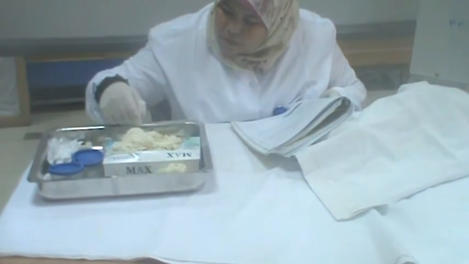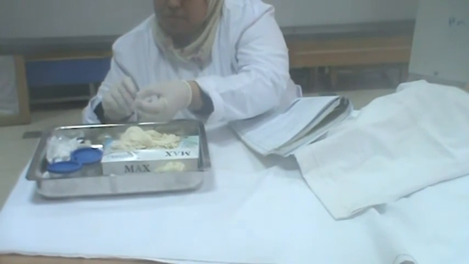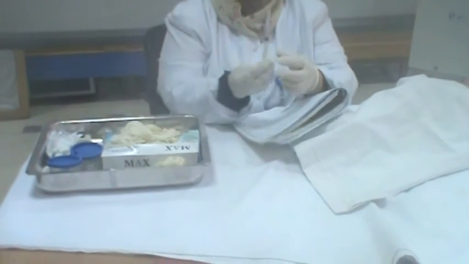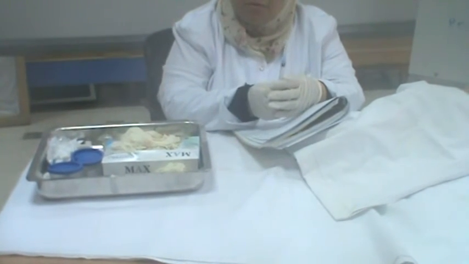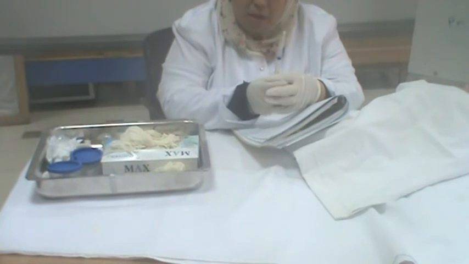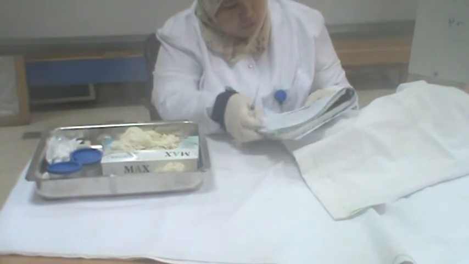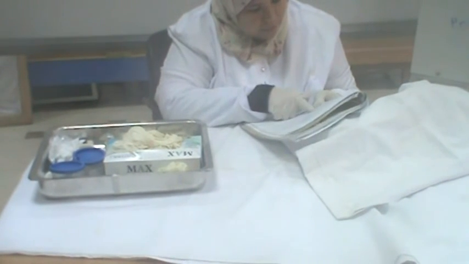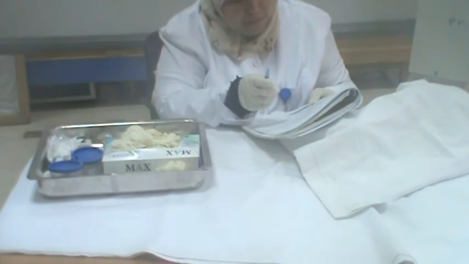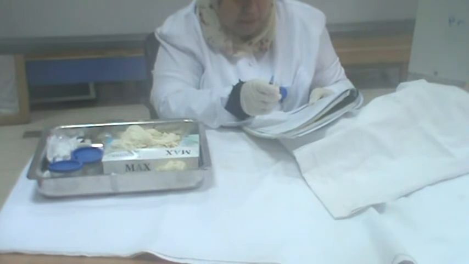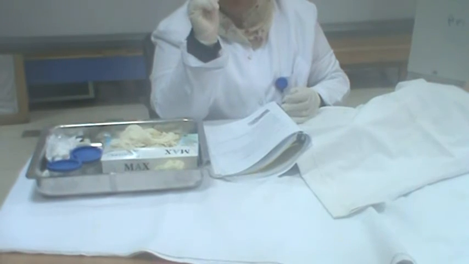Remove the needle cover. After I prepare the medication that will be given in the subcutaneous site, I will remove the cover. Hold the syringe with medicine like you are holding a pencil, and start to assess the site of subcutaneous injection.